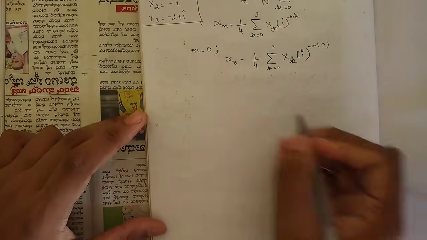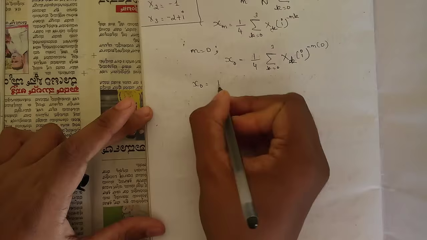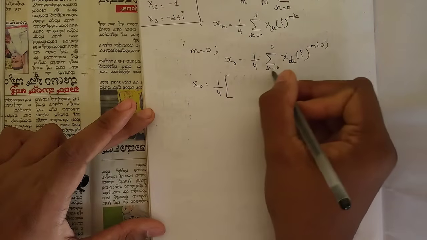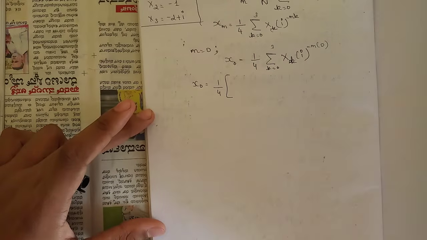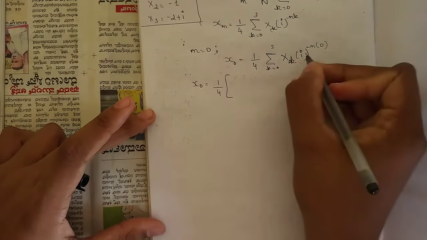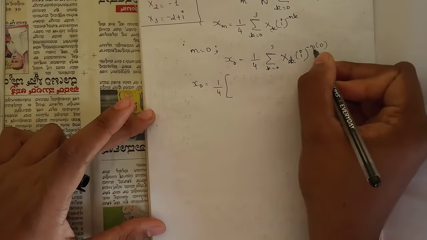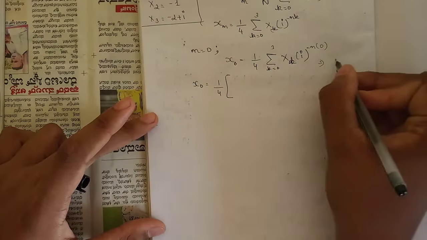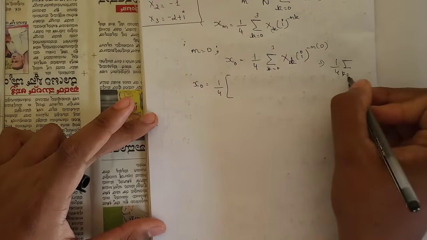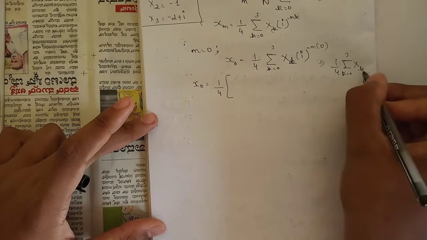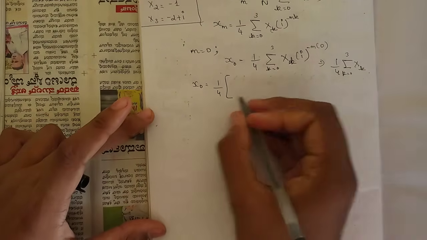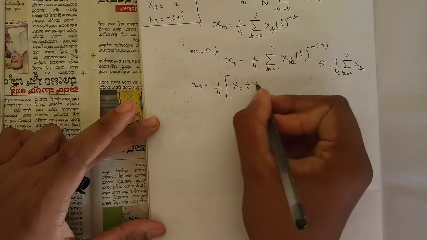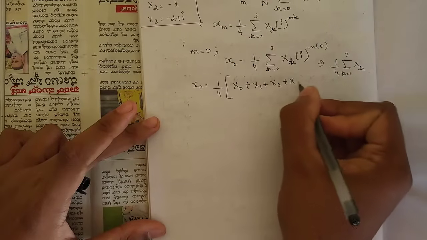So now we need to remove this summation, that is x naught is equal to 1 by 4 into, so now substitute the value of k from 0 to 3. This we know that i to the power n into 0 is i to the power 0, that is equal to 1. So the left out term here is 1 by 4 summation k from 0 to 3 x k. Okay, so now while we substitute we get x naught, the values of k are from 0 to 3, so x naught plus x1 plus x2 plus x3.